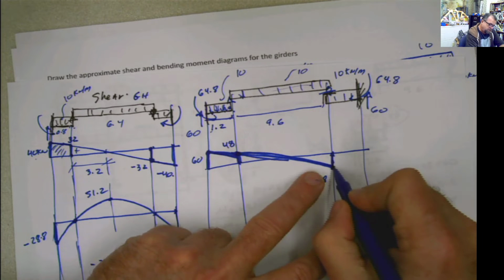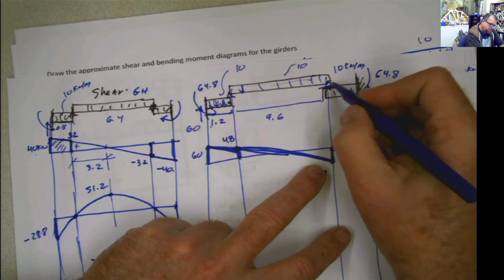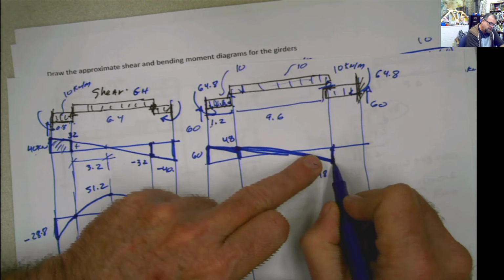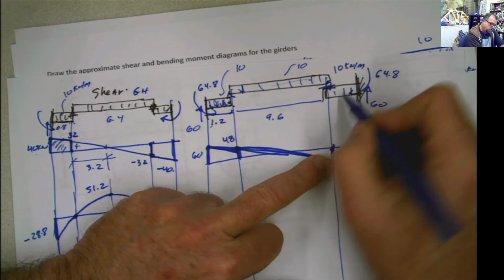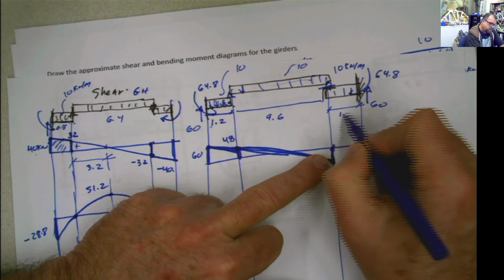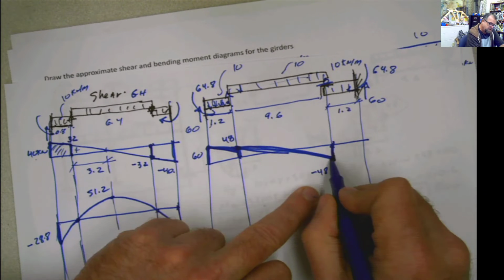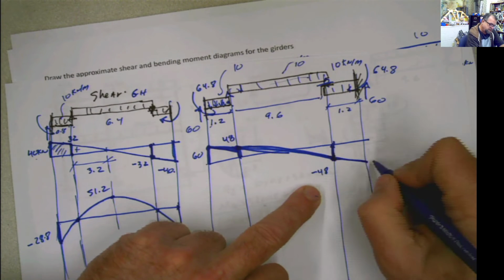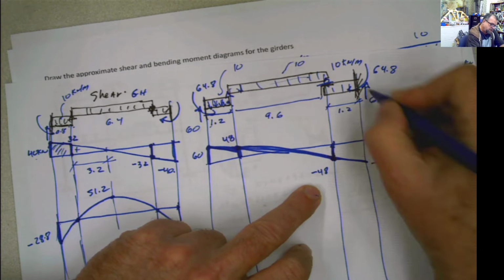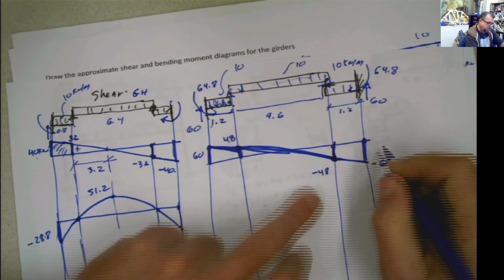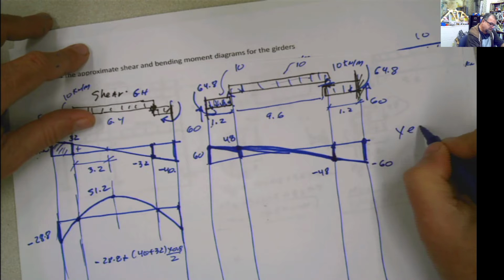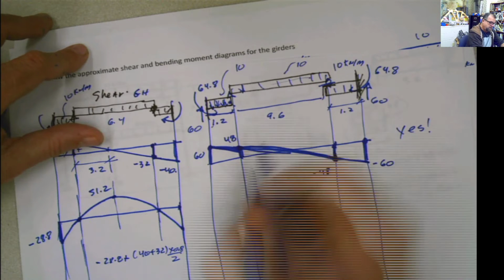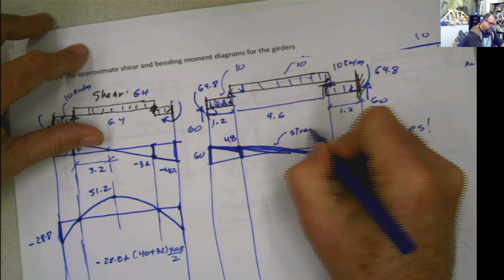And then we're going to come back here again because of the reaction in the cantilever, and then we're going to add this portion, and this portion here is 1.2 times 10 is 12, and then you're going to end up at negative 60, and then you have this force which is going to push back to 0. And I'm forgetting, by the way, the... yes. Remember, this is a straight line.